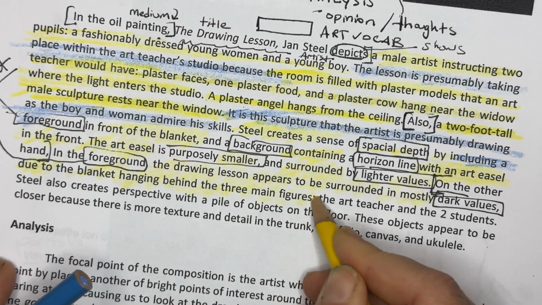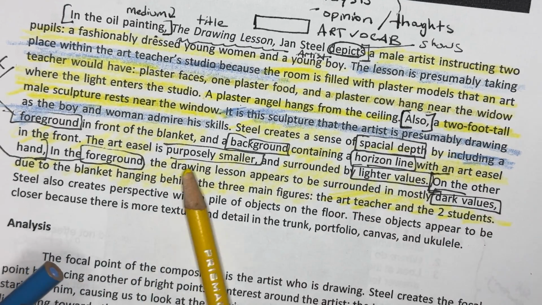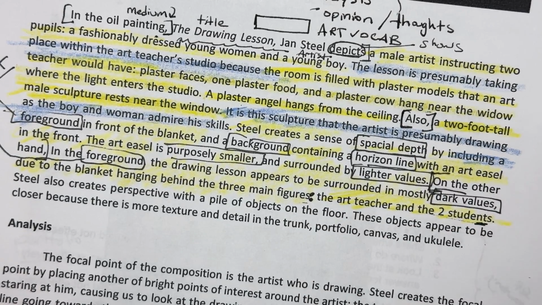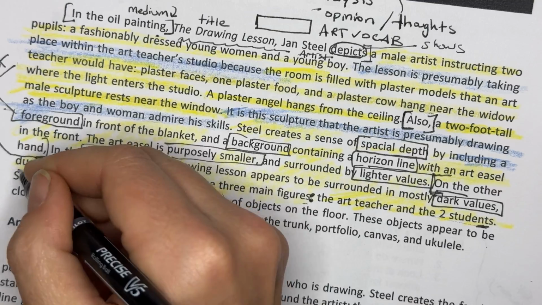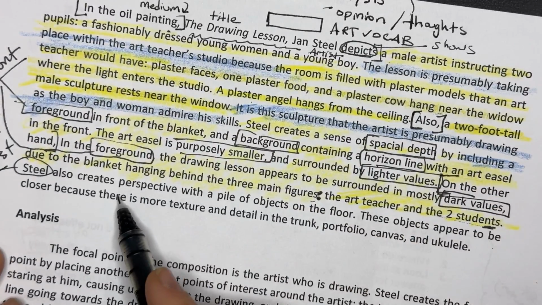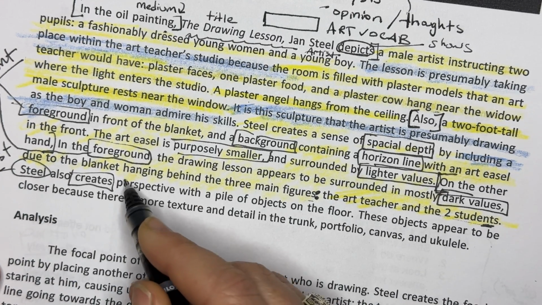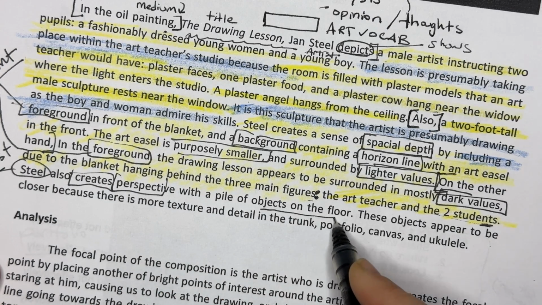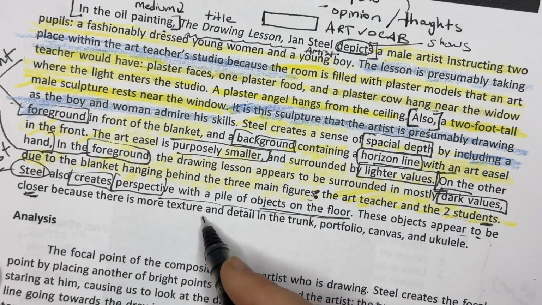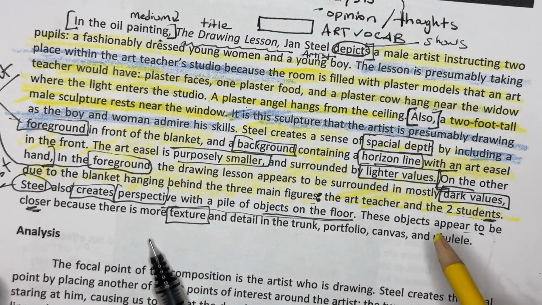So many facts. The art teacher and the two students. This is a colon when you're about to list two important things. Steal, who's steal again? The artist, right? So notice how we refer back to steal. Also create, so what does the artist do? Perspective, art word, with a pile of objects on the floor.